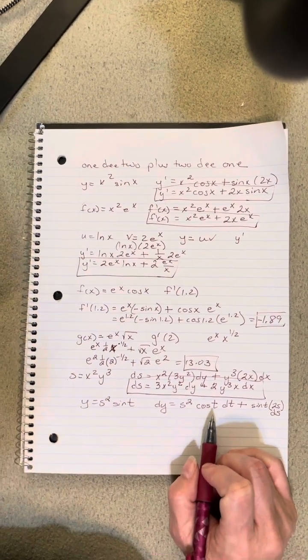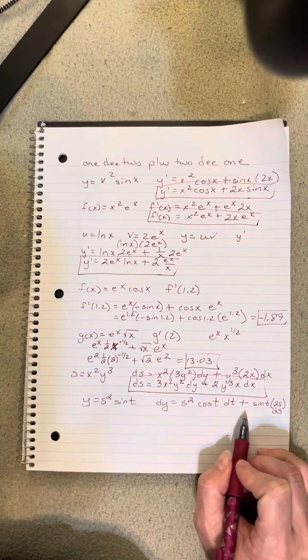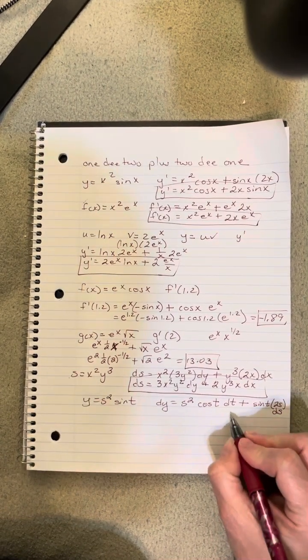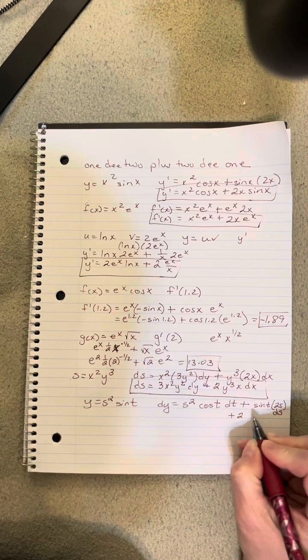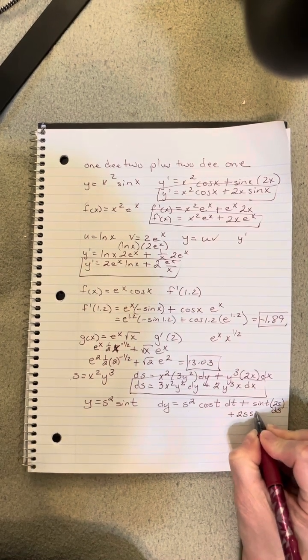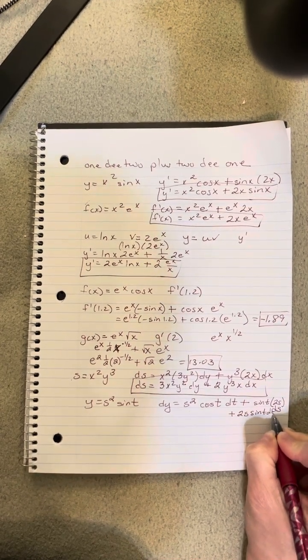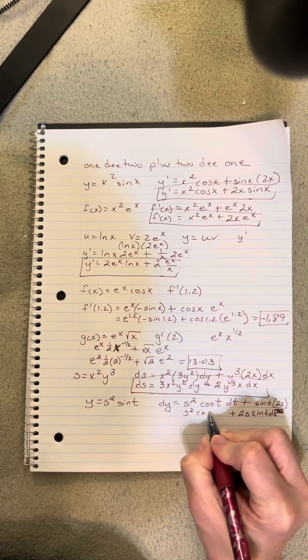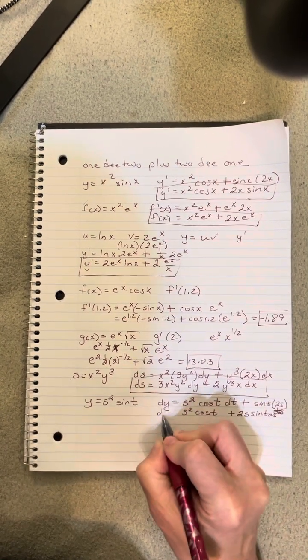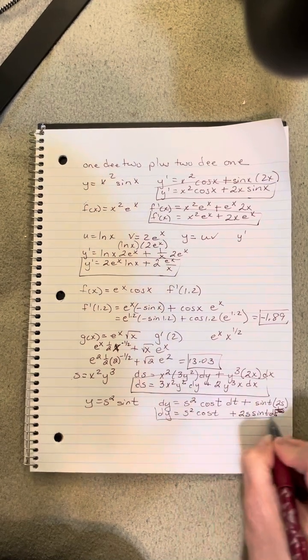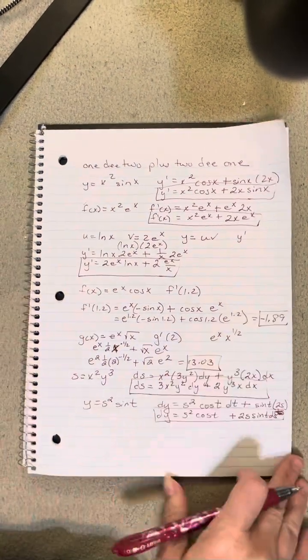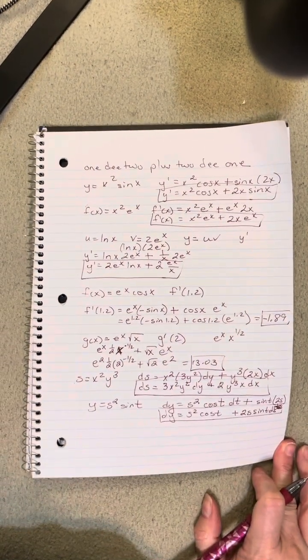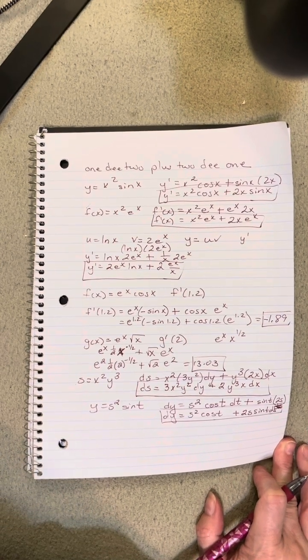Now, do I need to rearrange anything? Coefficient is in front with the cosine t dt. Oh, yep. Okay, so it should say plus 2s sine of t ds. I guess I could have left it there. And then I'll just go ahead and rewrite that. Cosine t, and then that was dy equals all of that. Whoa.